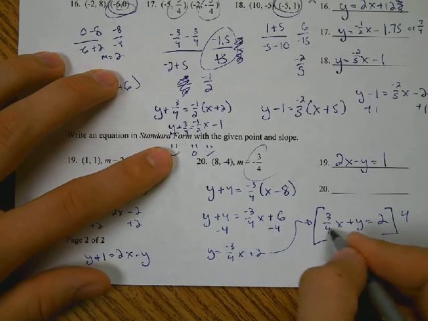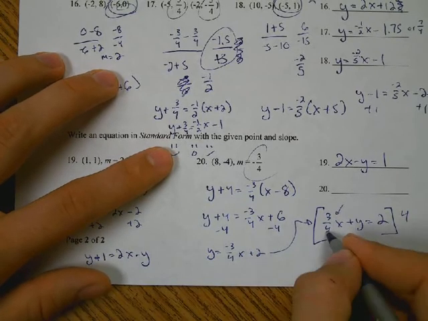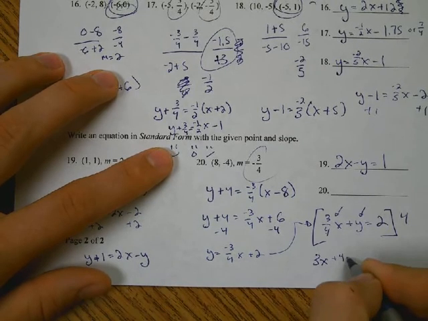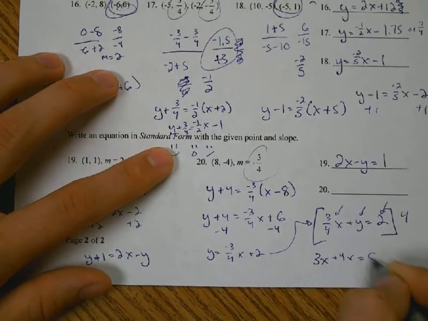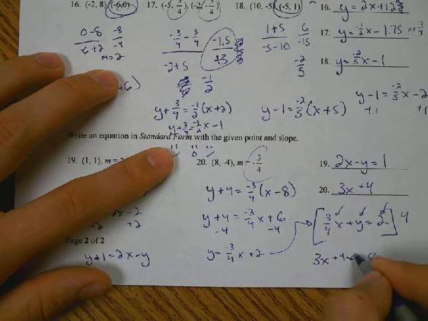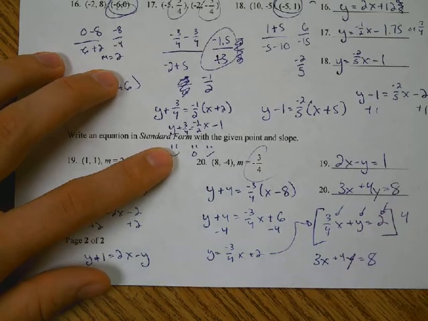When you multiply by 4 on this term, it's just going to clear the denominator, so I get a 3x. You multiply this term, that's going to give me a 4x. And then you multiply this term right here, that's going to give me an 8. And that will be my final answer. 3x plus 4y is equal to 8. And that'll be that last problem.